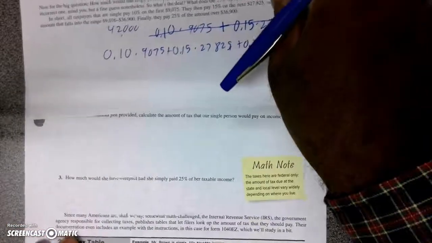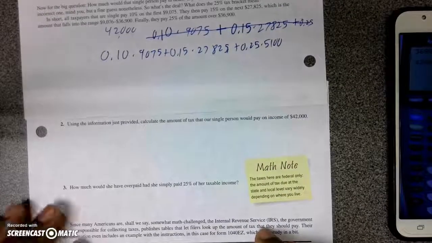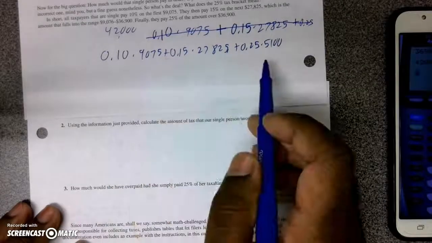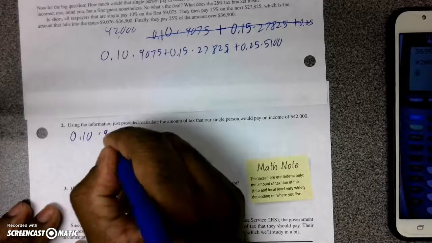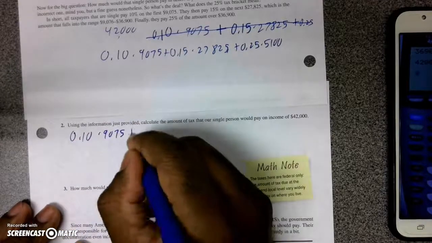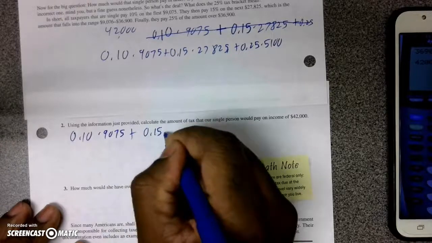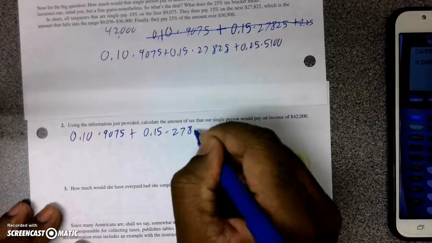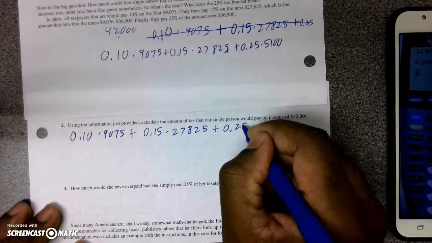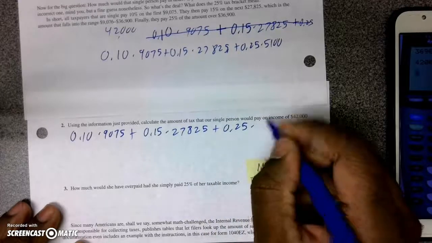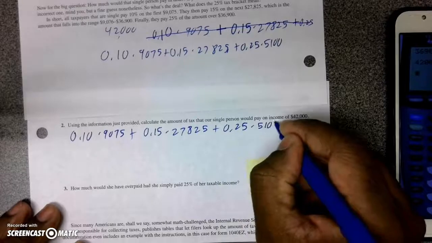So we're going to transfer what I put down here as an example. So it'll be 10% at the $9,075 plus the 15% at the $27,825 plus the 25% at $5,100.